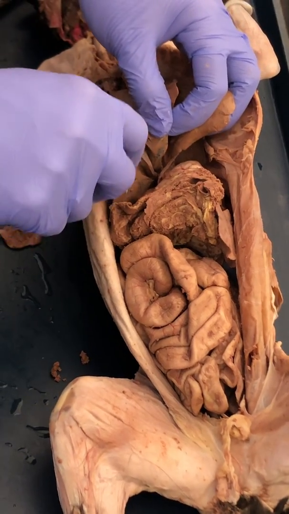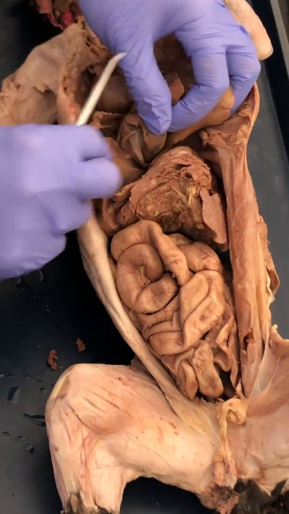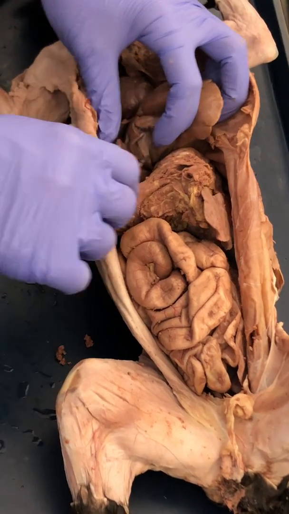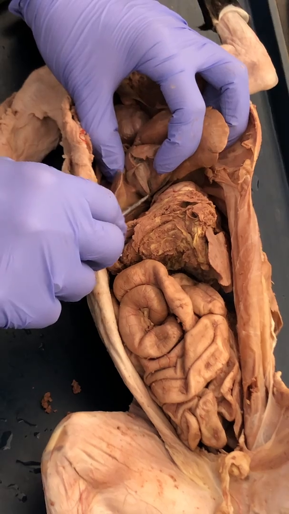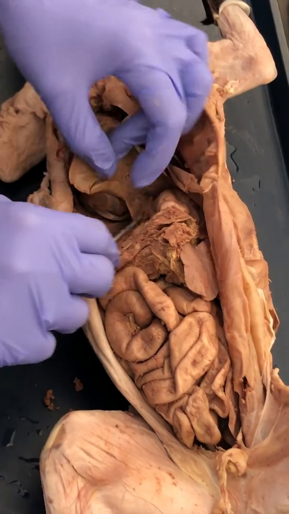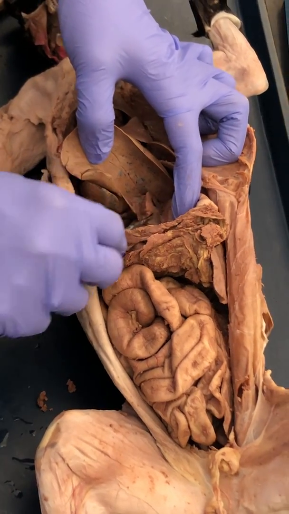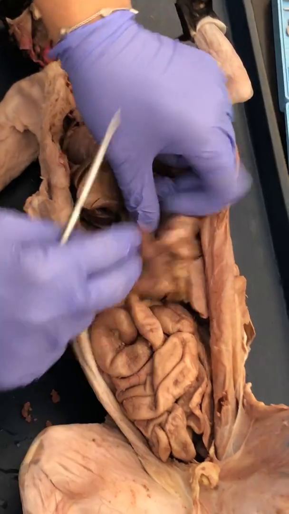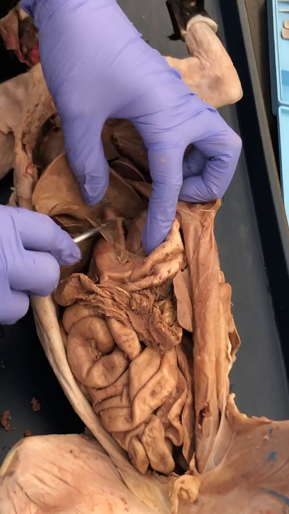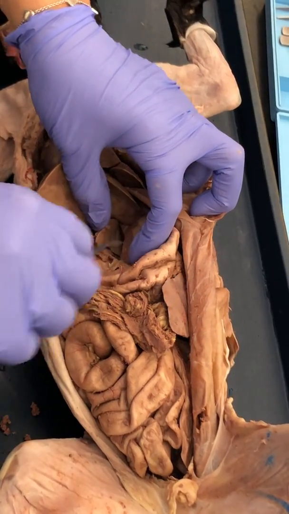So separate it. It kind of looks like a little sac, and that's this guy right here. Usually it looks a little green, but this is your gallbladder. These guys are going to come together, and they're going to drain into the small intestines. And so the small intestines are here.